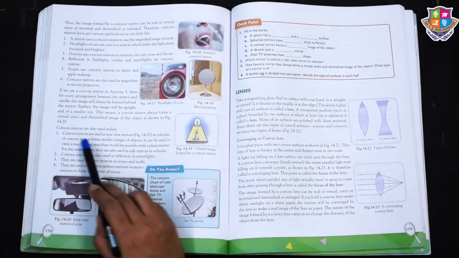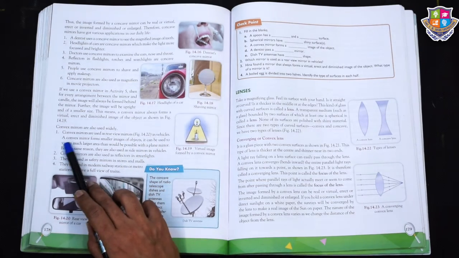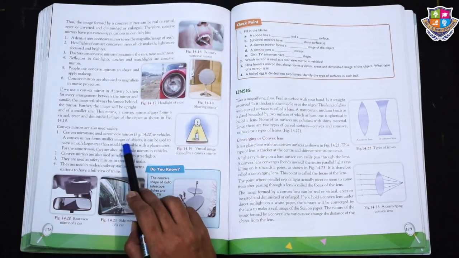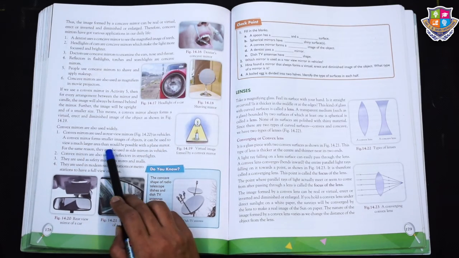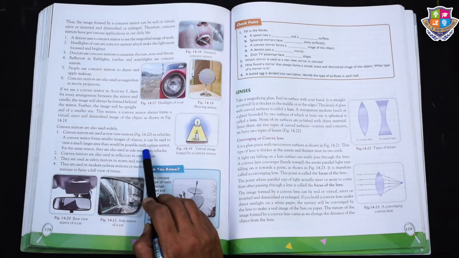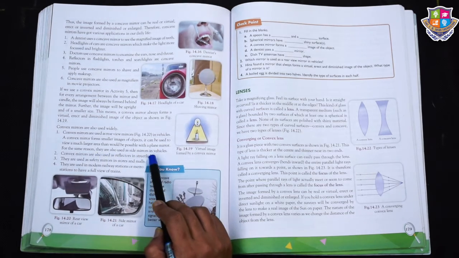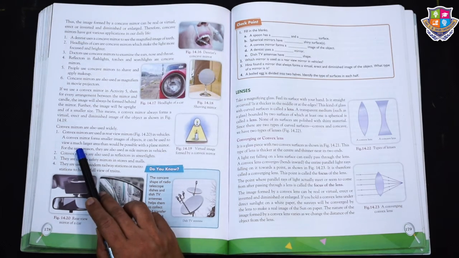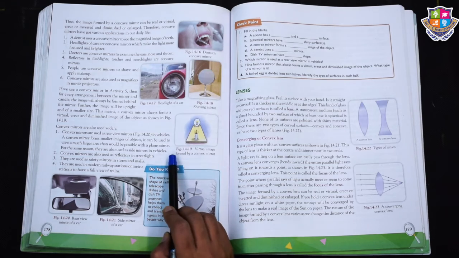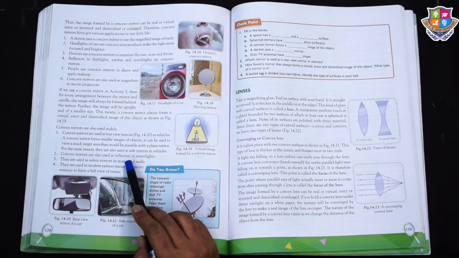Convex mirrors are used as rear view mirrors. In vehicles, a convex mirror forms smaller images of objects. It can be used to view a much larger area than would be possible with a plain mirror. For the same reason, they are also used as side mirrors of vehicles. Convex mirrors are also used in reflectors inside street lights.